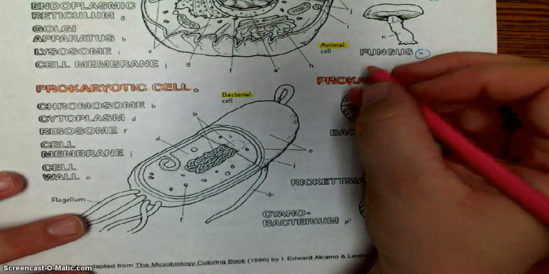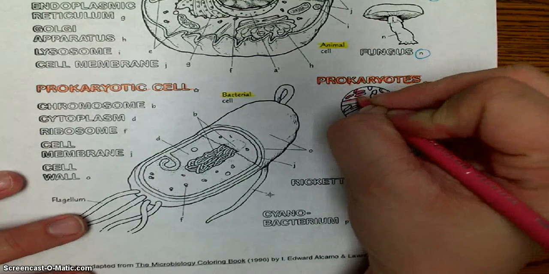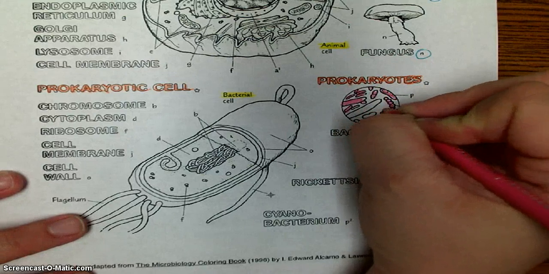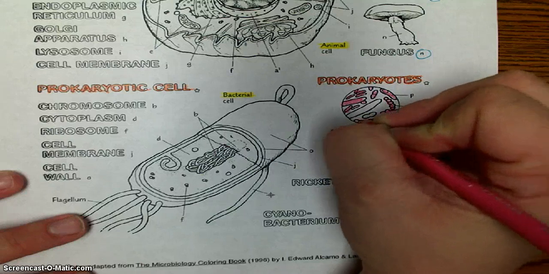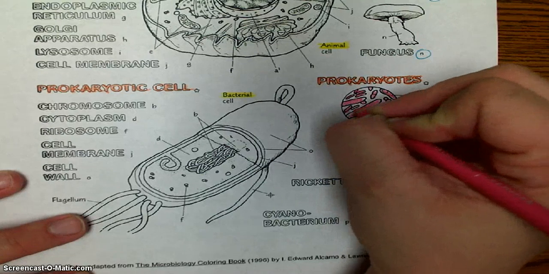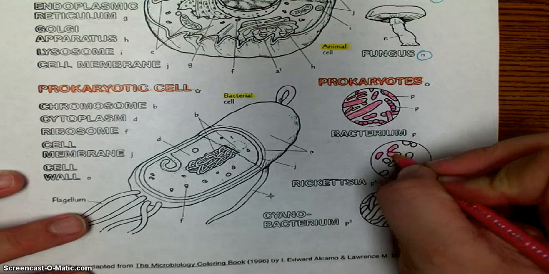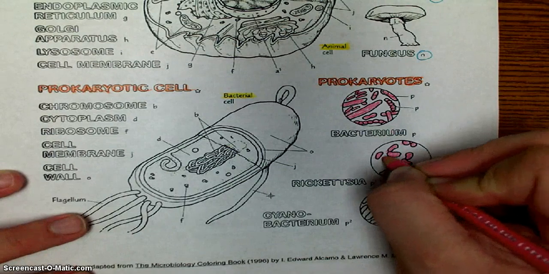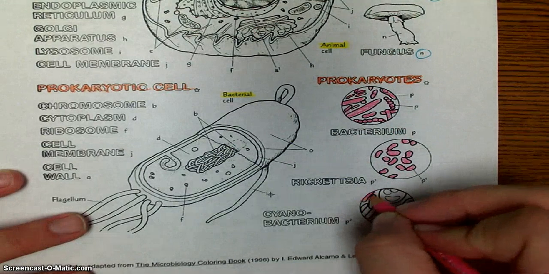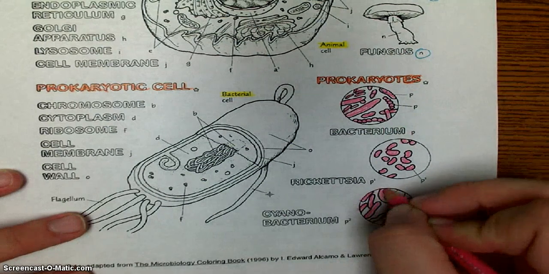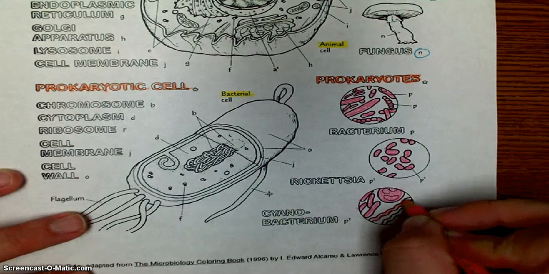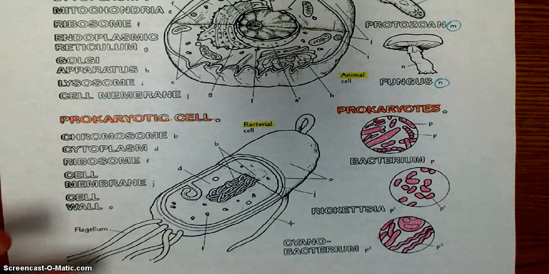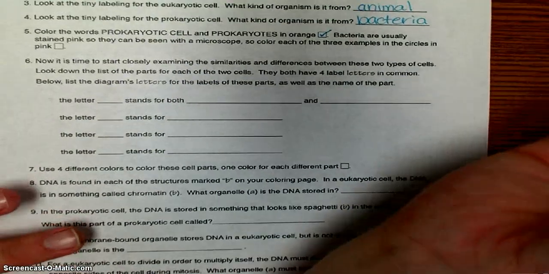So I'm going to color in here these pink. All right. Check that.